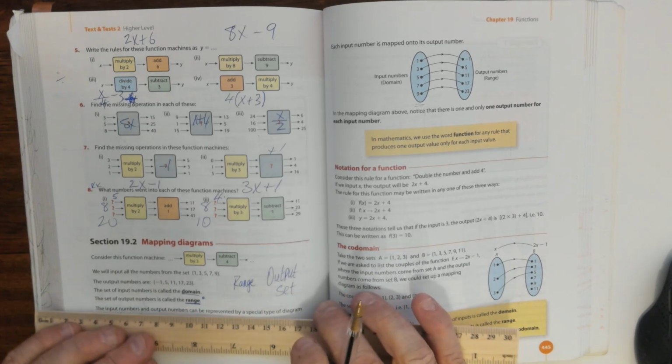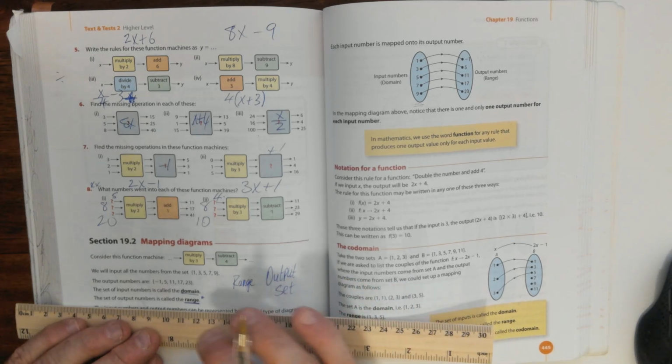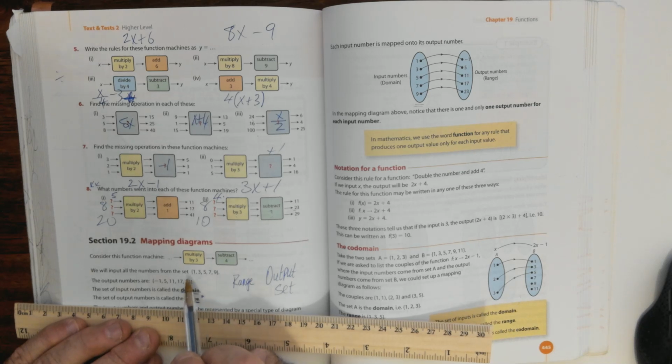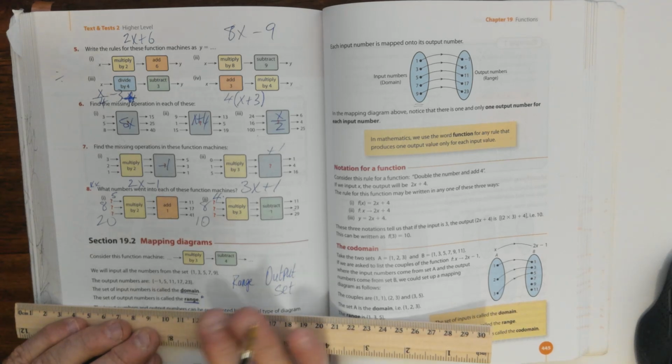Now also an area for confusion is the difference between functions that take in discrete values, like integers or natural numbers with gaps, and functions that are continuous and take in an infinite number.